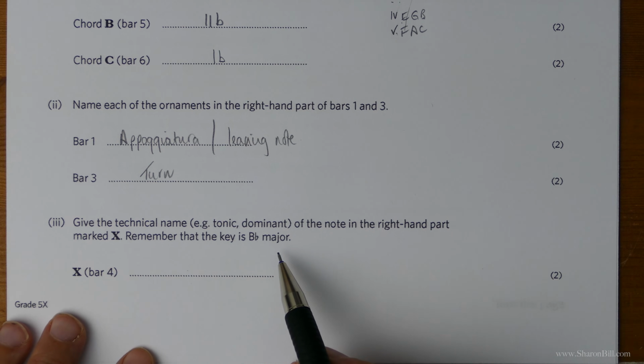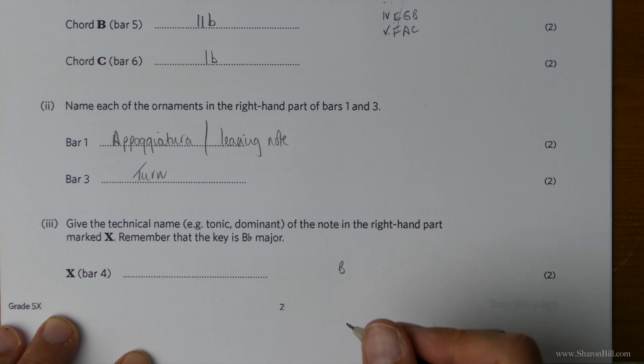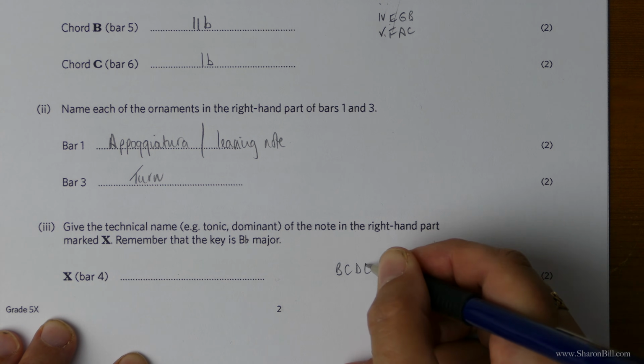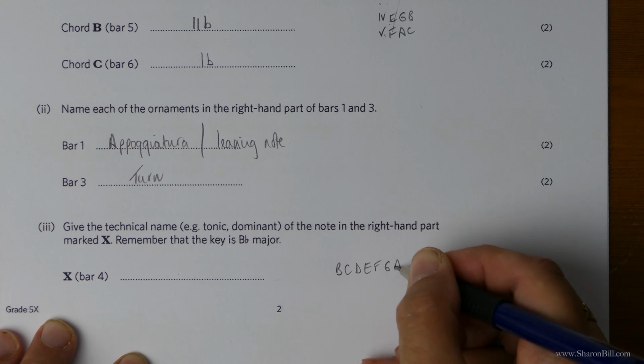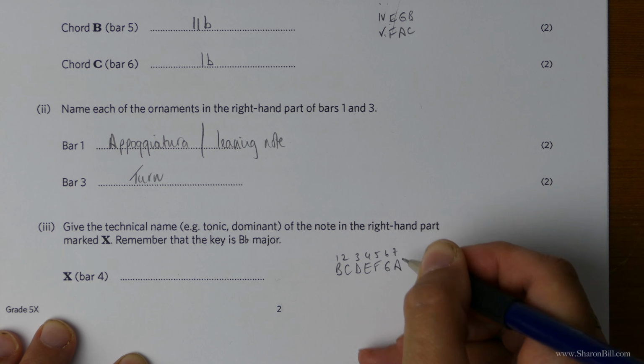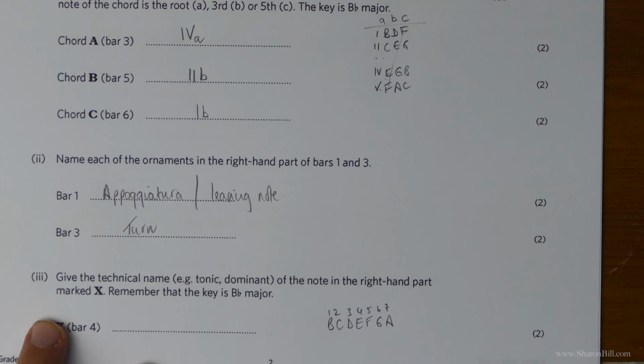Remember, the key is B flat major, so let's mark out the degrees of the scale. We don't need to worry about the key signature, the music deals with all of that. B, C, D, E, F, G, A. 1, 2, 3, 4, 5, 6, 7. We don't need to do 8 because it just takes us straight back. And so let's have a look.